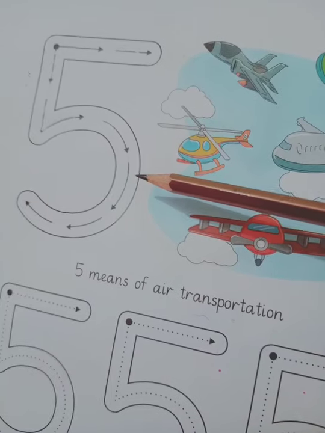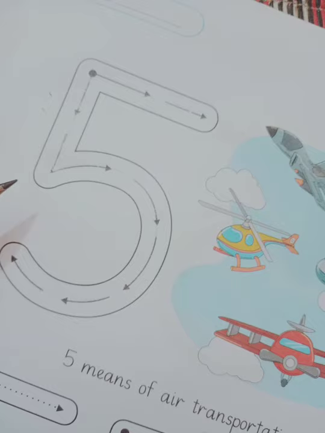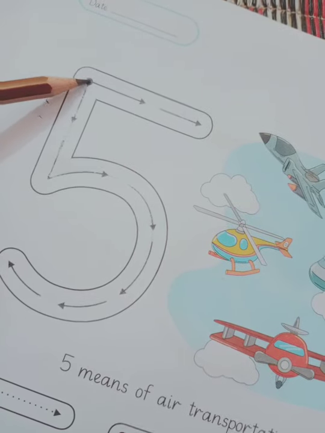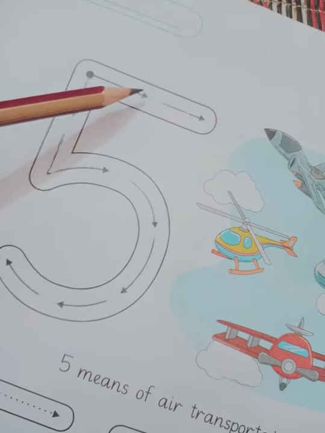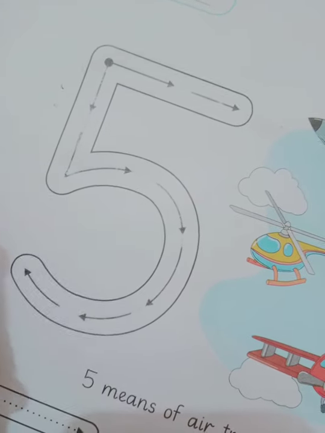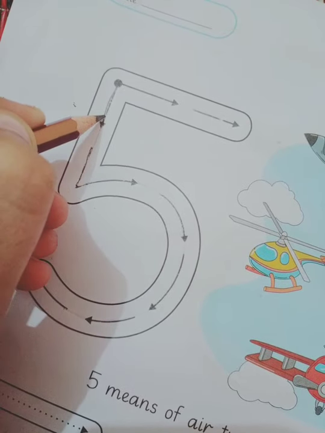Let's join them. So kids, as you know, from where we have to start the joining? From this dot, we will come down and then we have to join the upper line. Let's start joining. During joining, you will read in a loud voice.